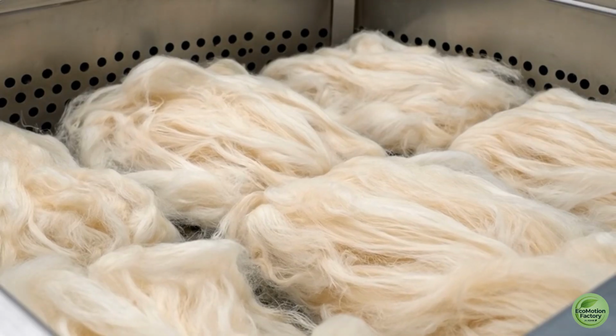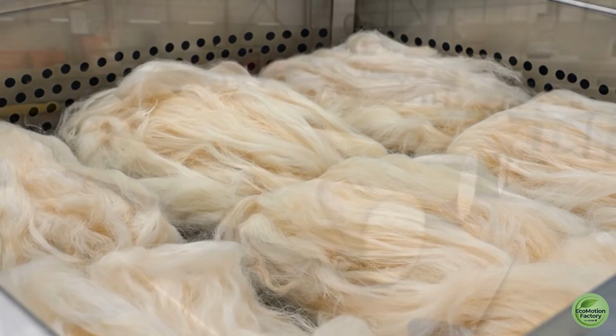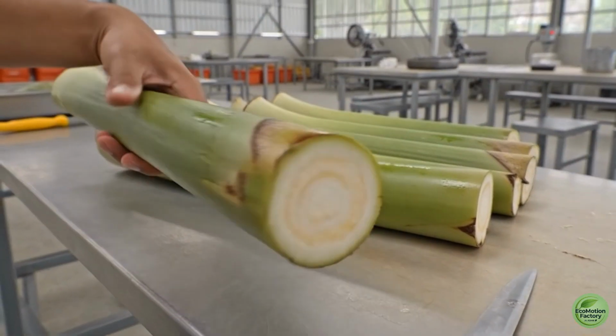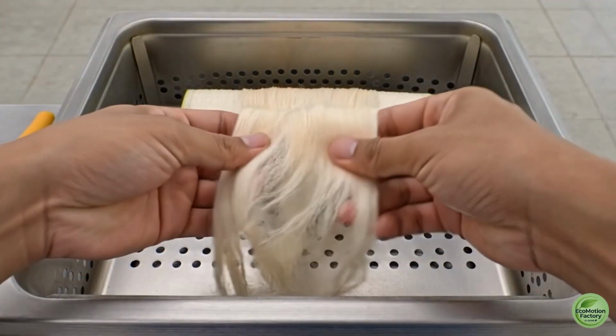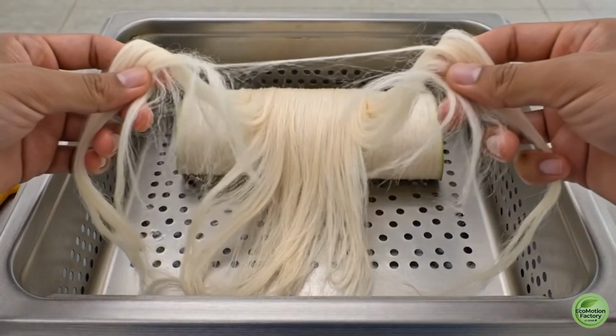Here, fibers from banana stems are being cleaned inside a perforated container. First, the fresh stems are sliced open to extract the inner fibers. Then, the fibers are pulled and separated by hand for use.